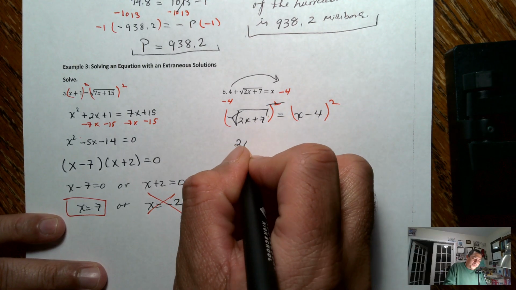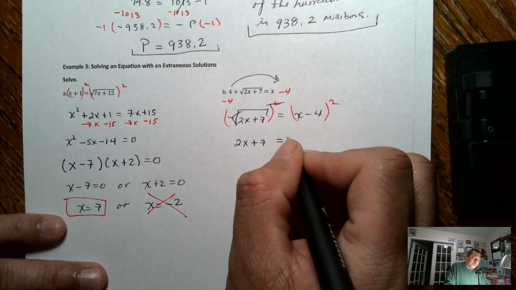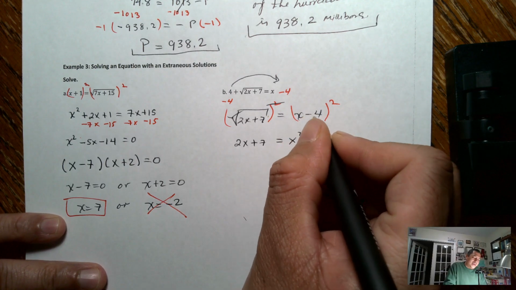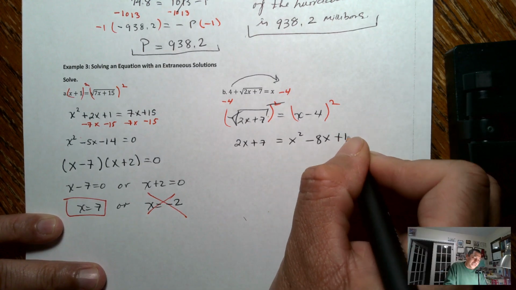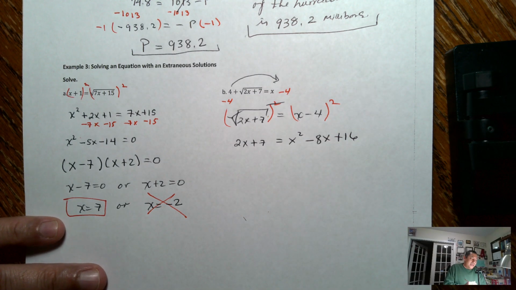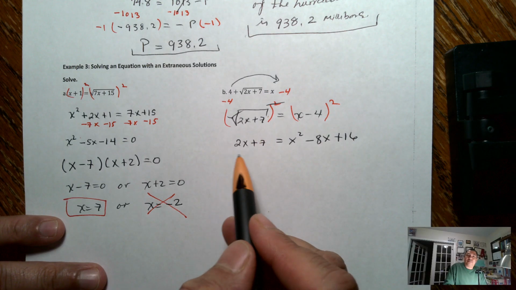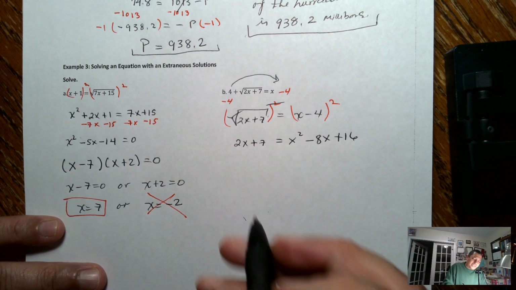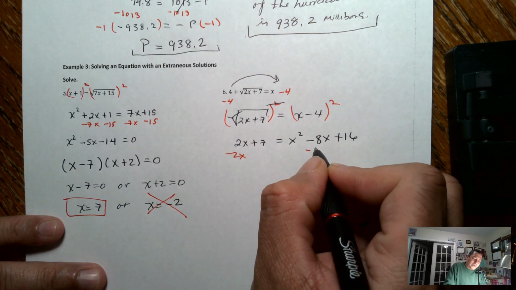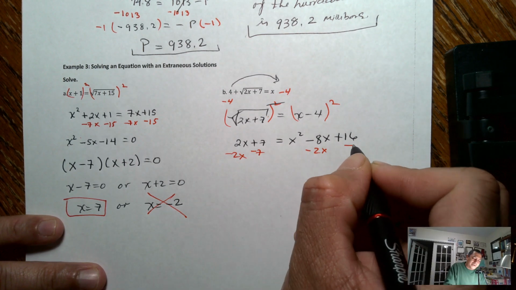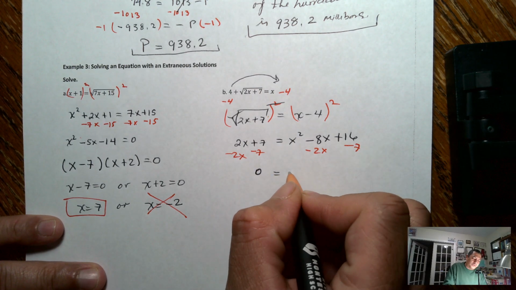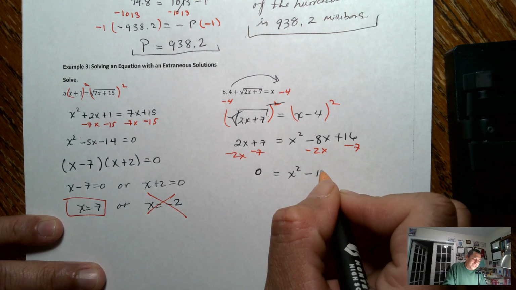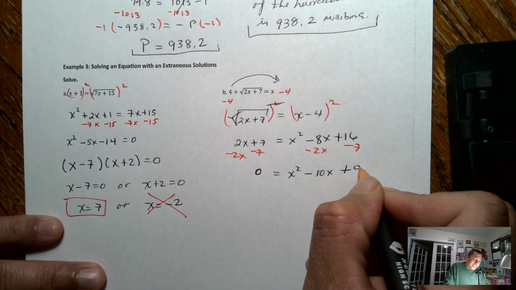So I have 2x plus 7 equals x squared minus 8x plus 16. Okay, plus 16. And I'm going to move this binomial to the right side. So minus 2x, minus 2x, minus 7, minus 7. So what I get is 0 equals x squared minus 10x plus 9.